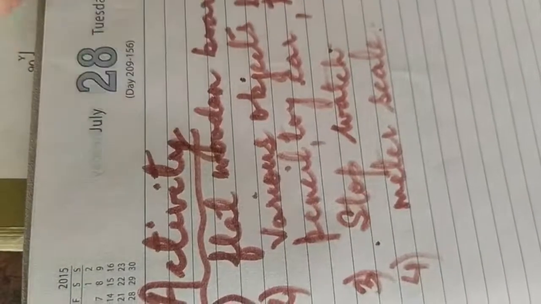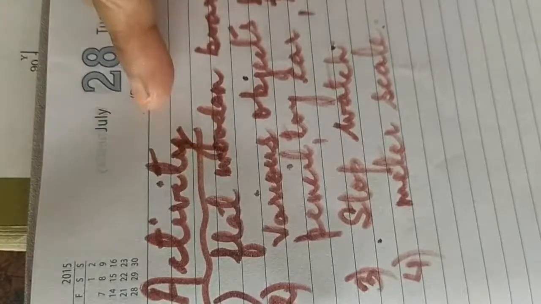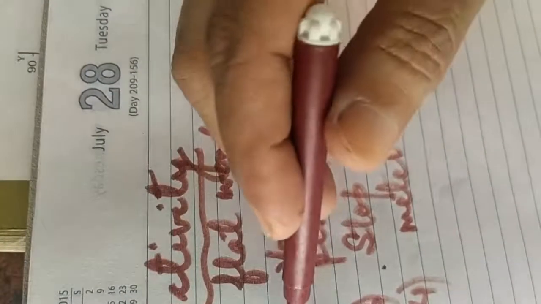Good morning, children. In this class we will perform an activity in order to measure the speed of various objects. The things required here are a flat ordinary wooden board. Then the second thing, various objects like pencil, toy car, tennis ball, things which can be rolled easily. Such type of things you have to take.